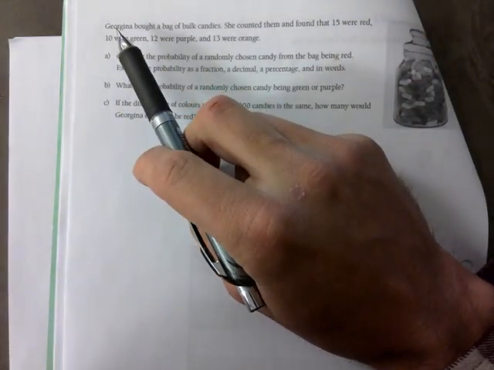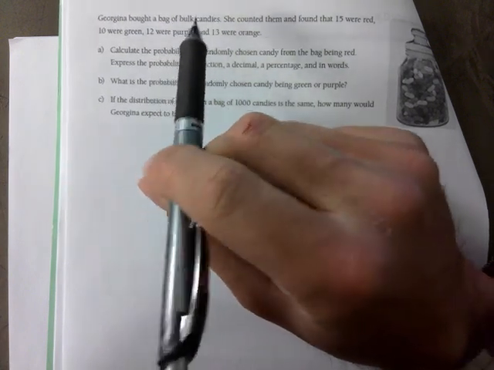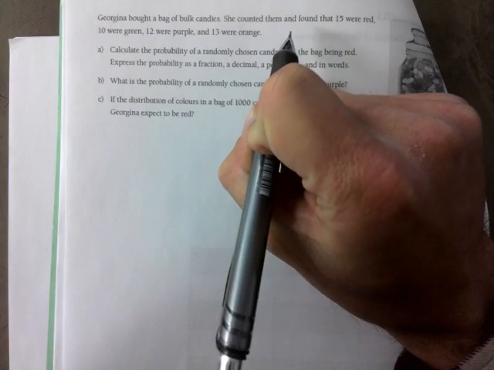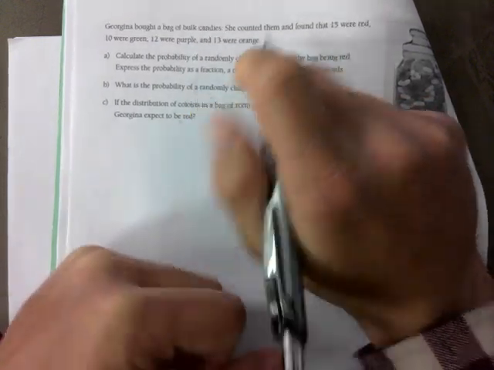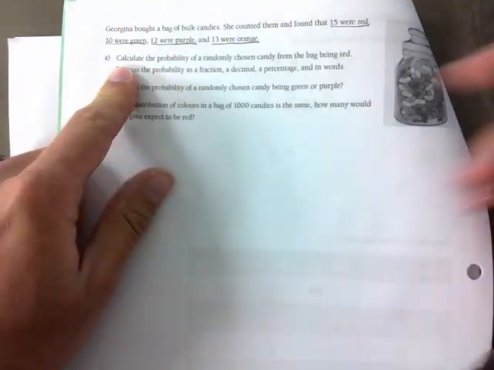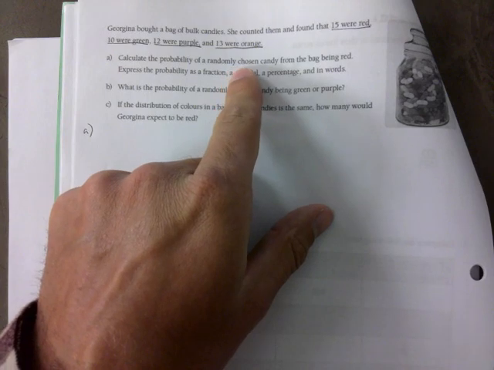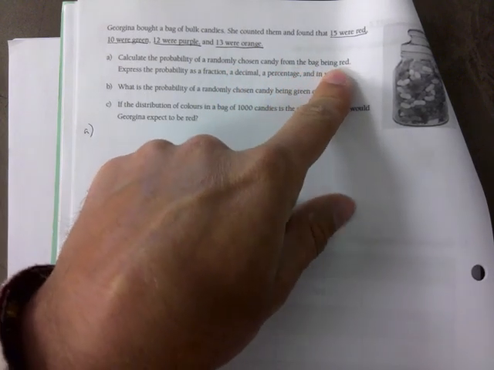Right, we have that Georgina bought a bag of bulk candies. She counted them and found that there were 15 red, 10 green, 12 purple, and 13 orange. And we want to calculate, for part A, the probability of a randomly chosen candy from the bag being red.